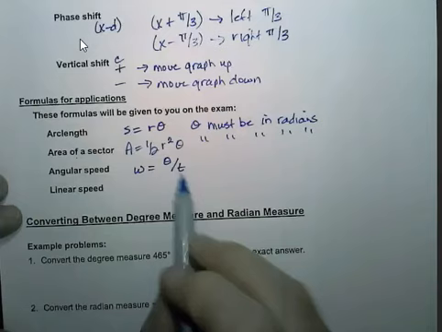Now the next thing we talked about was some applications. There were lots of formulas, so there are some of these formulas that you will have on the test. One of them is the formula for arc length. It's S equals R theta. Now you'll have the formulas, but it won't tell you how to use them. A really important thing to remember about this one is that the theta has to be in radians. The formula for the area of a sector, same thing for this one, the theta has to be in radians.